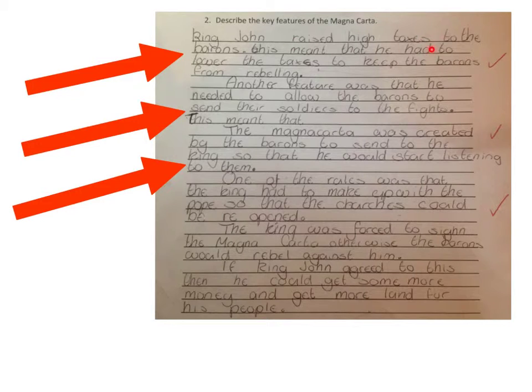King John raised high taxes, another feature. And here's another one: the Magna Carta was created by the barons. Next time you answer an assessment, if it's worth as many marks as 6, you should try to make yourself write at least 3 points.